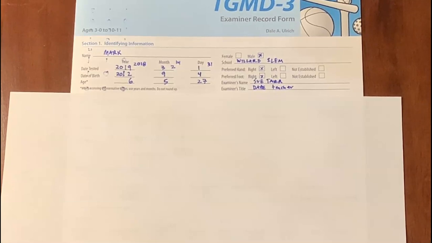I cannot take 9 months away from 2 months, so I need to borrow a year. I need to borrow 12 months from the year category. So 12 months plus 2 months equals 14 months. So now I can take 9 away from 14 and I get 5 months. So right now Mark is 5 months, 27 days chronological age.